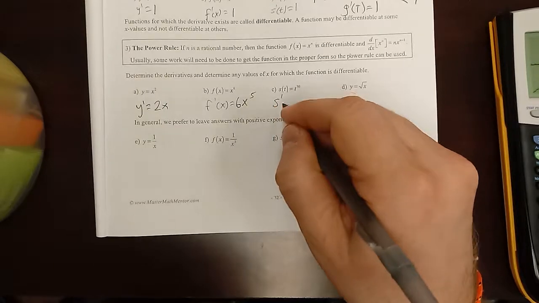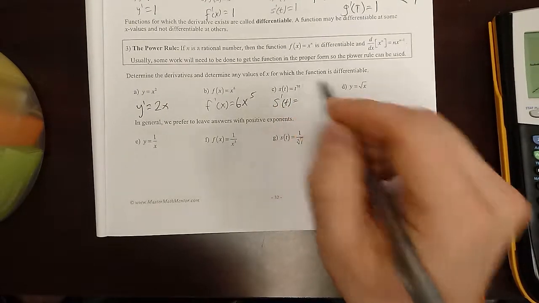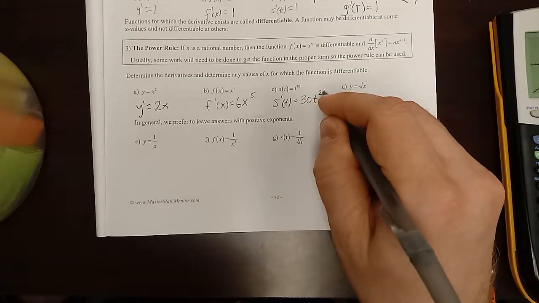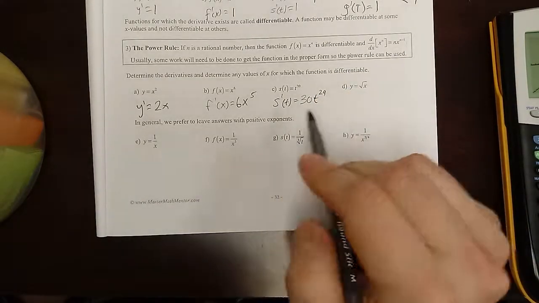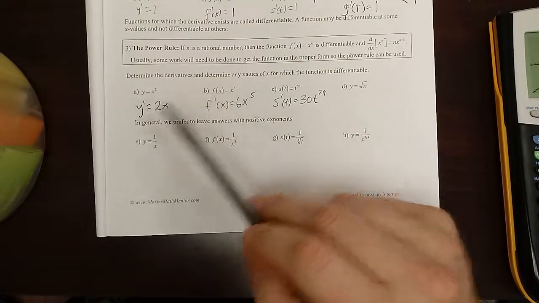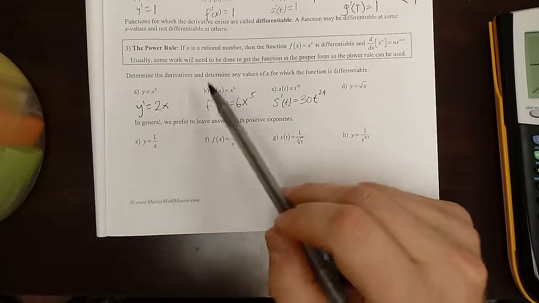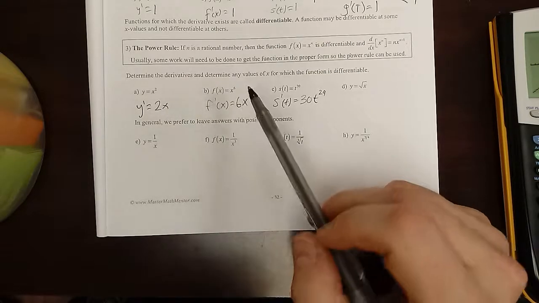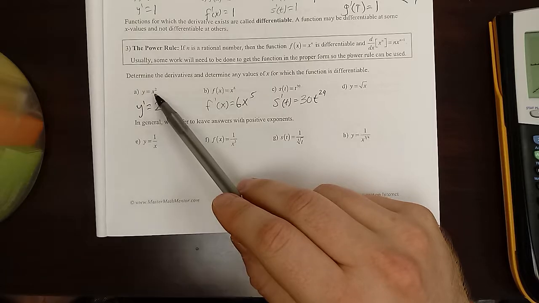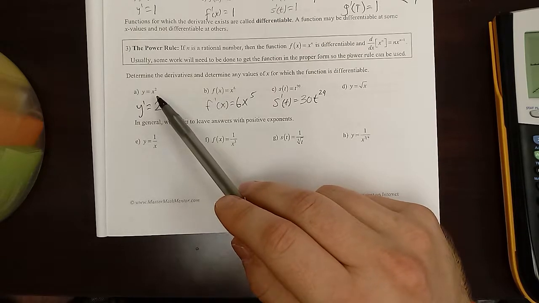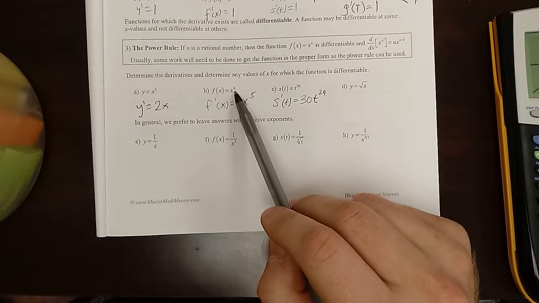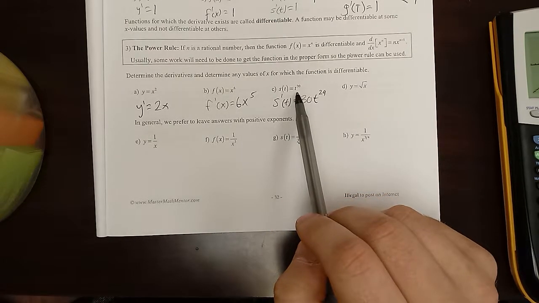So s prime of t, let's see if you got it right, 30 t to the 29th. In case you've missed it, this is called the power rule, and if it's just x to a power, instead of having to go through the definition of the derivative, which would work, but think about this. When we had to do the x plus h squared, we got x squared plus 2xh plus h squared. It was annoying. Try doing x plus h to the 6th power, or to the 30th power.